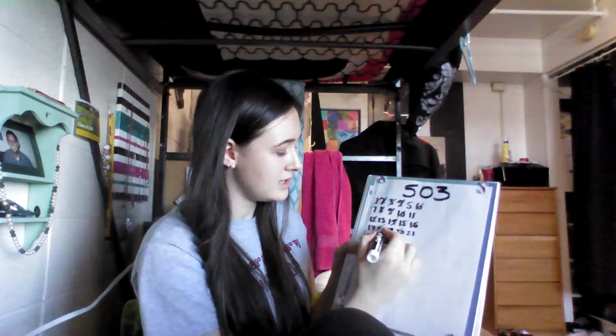So then we move on to 3. Now for a number to be divisible by 3, all the digits need to add up to a number that 3 is a factor of. So 5 plus 0 plus 3 equals 8, and 3 is not a factor of 8. So we can cross that out. Also, we can cross out any numbers 3 is a factor of. So that'd be 6, 9, 12, 15, 18, and 21.